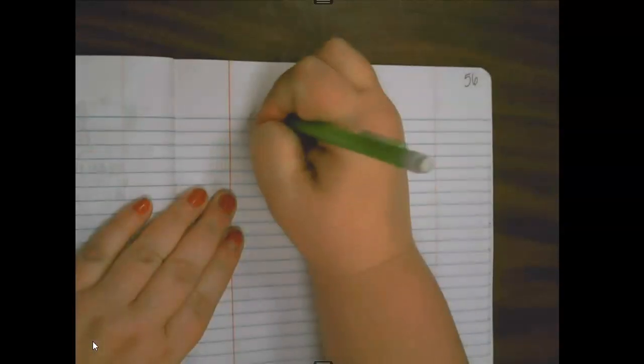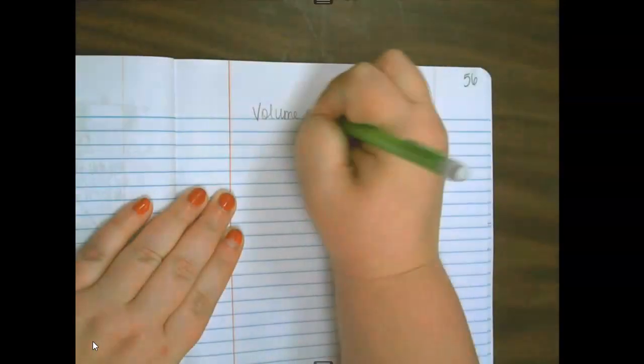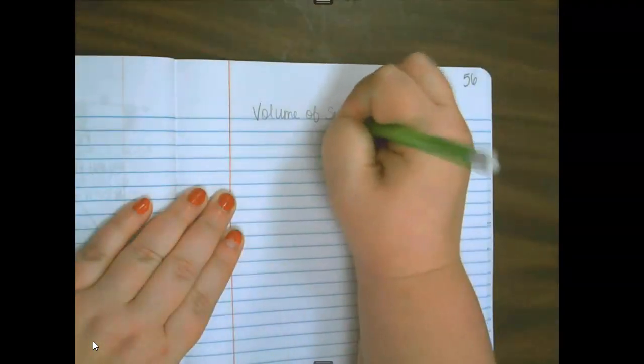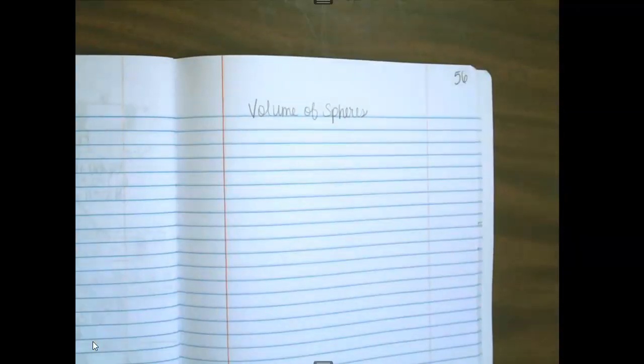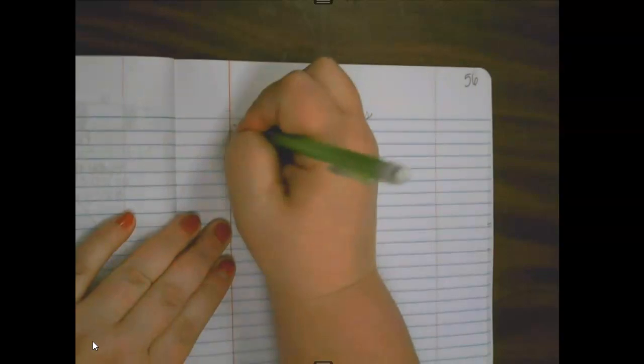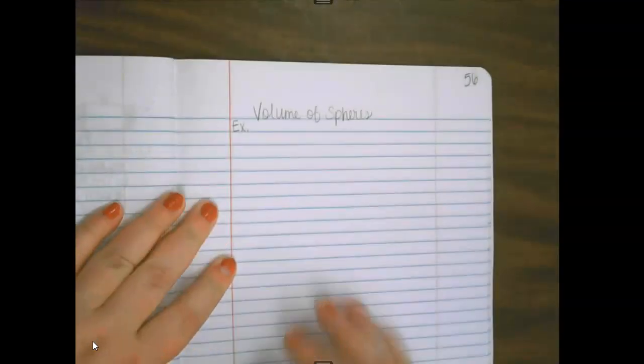All right, so today we're looking at volume of spheres. Let's look at example 1. We will be looking at 6 examples in our journal.